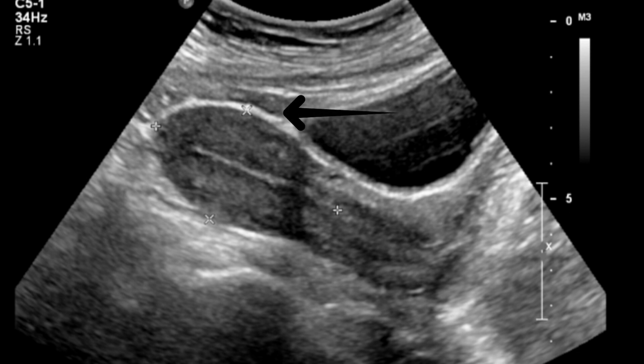This part of the uterus, which is the outer lining, is the serosa. This inner relatively hypoechoic, grayish in appearance, is the myometrium, and within the myometrium this hyperechoic straight line is the endometrium.